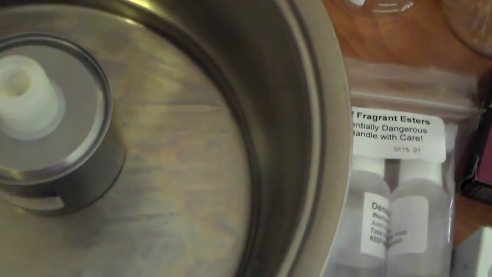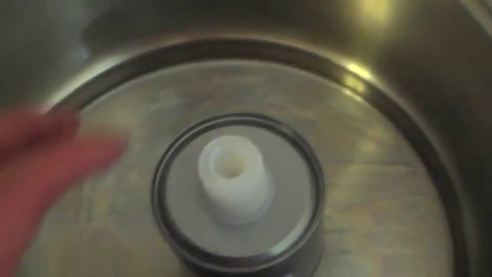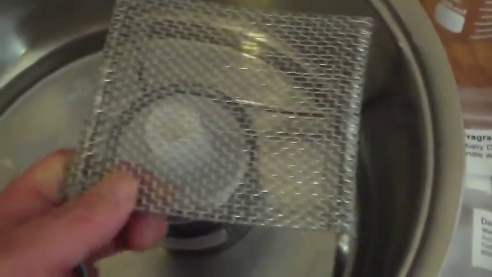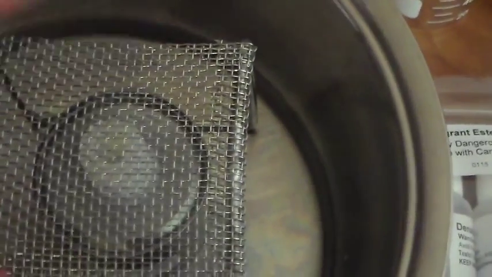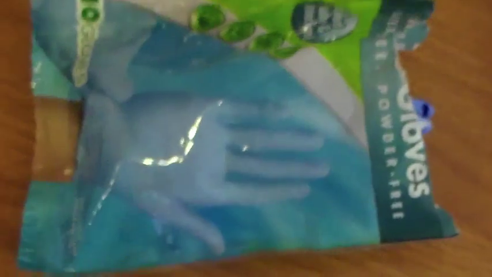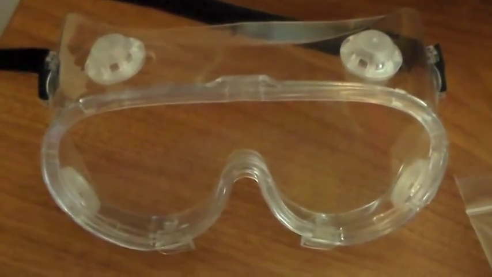We have the burner fuel. We have a brazier to put the fuel in. And we have our burner stand that we're going to be using later. And finally, we have our gloves and our safety goggles. That's our safety equipment right there.